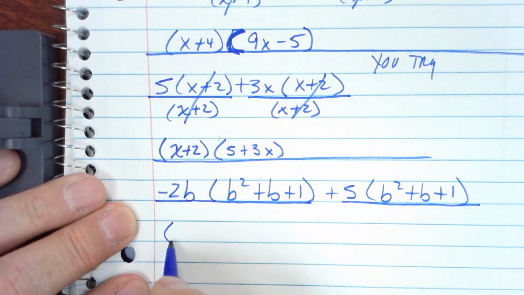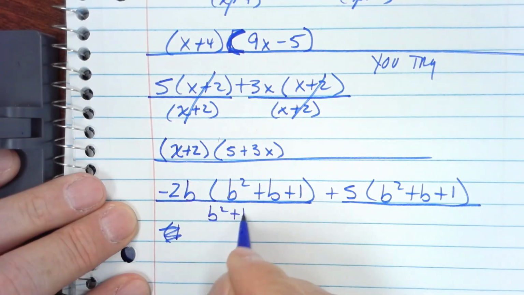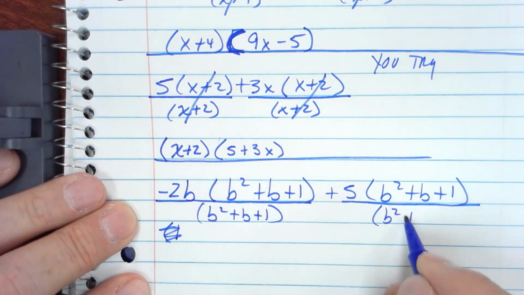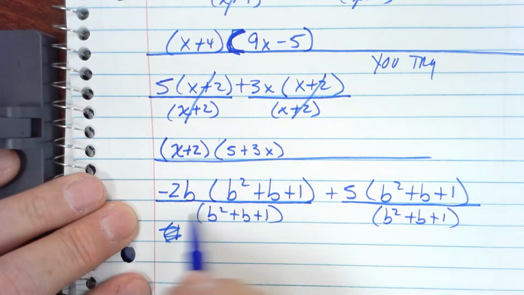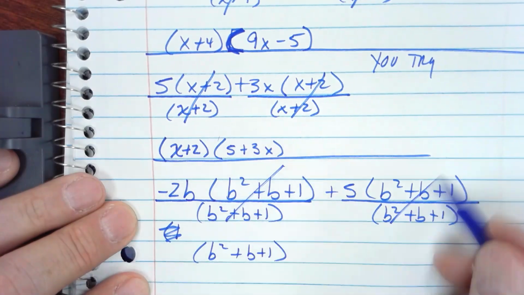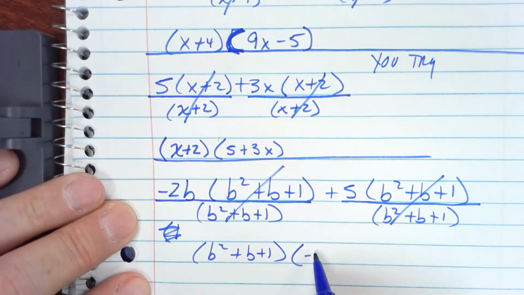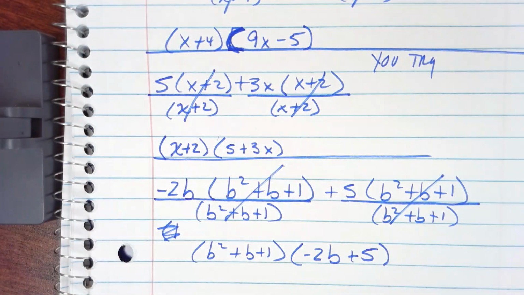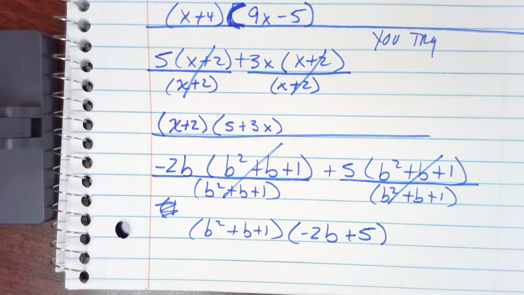The difference is that I gave you a trinomial as opposed to the binomial that we've been working with. I just put more inside of the parenthesis. But it's still going to be what's in common and cancel out, leaving what's uncommon, unalike, to be negative 2b plus 5. And we got that. Good. Last example.